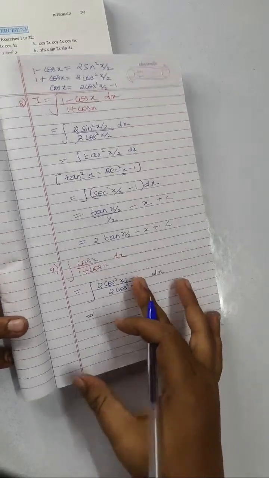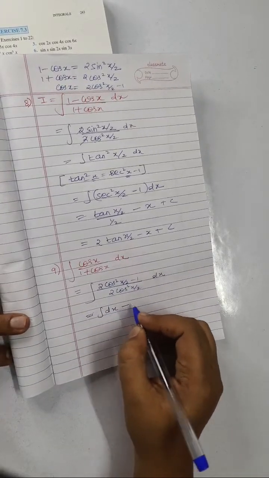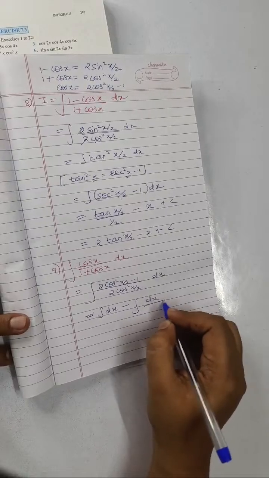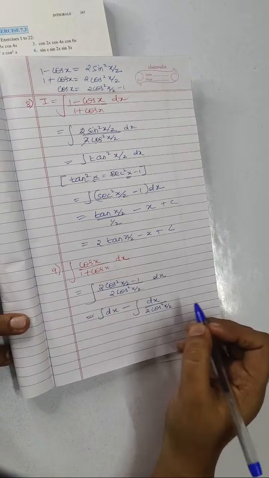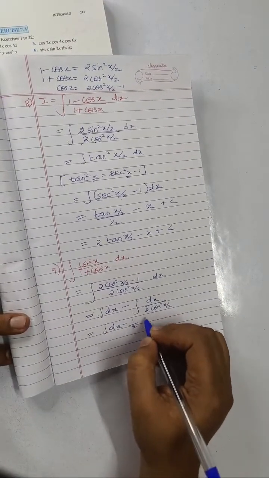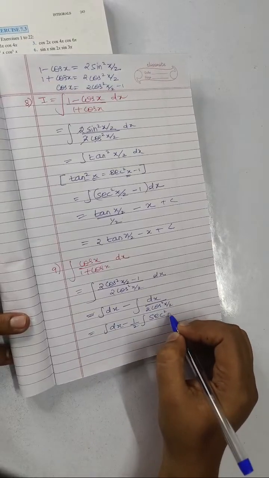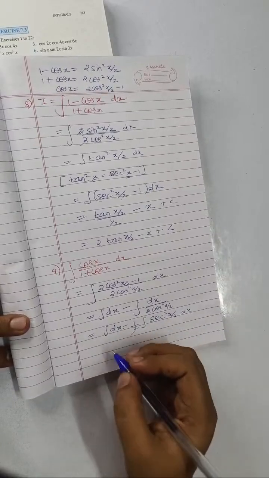So when you split the terms, 2 cos square x by 2 and 2 cos square x by 2 get cancelled, minus integral dx by 2 cos square x by 2. Can we write this 1 by cos square as secant square? Yes. So dx, I am just taking 1 by 2 outside. 1 by cos square is secant square x by 2, and we have the formula straightaway, right?